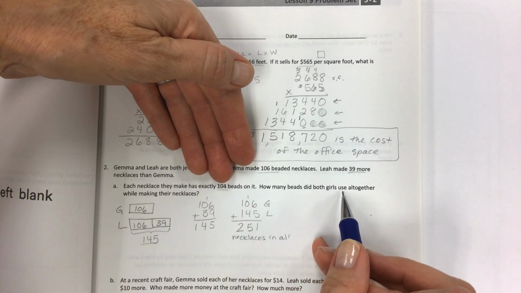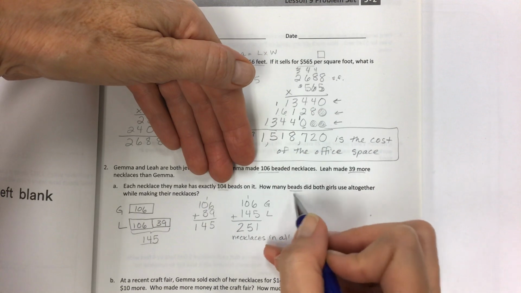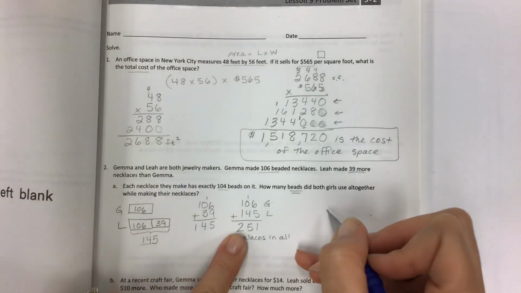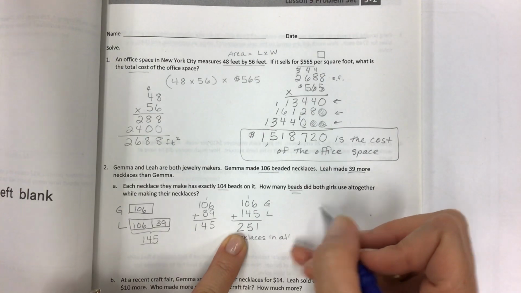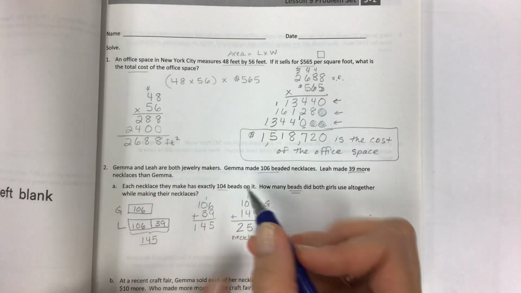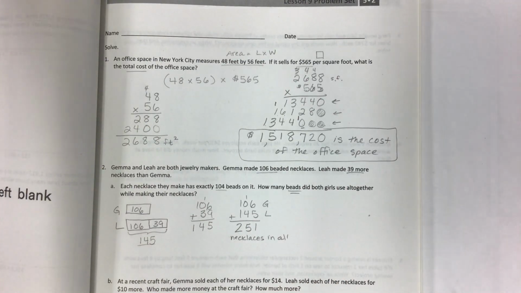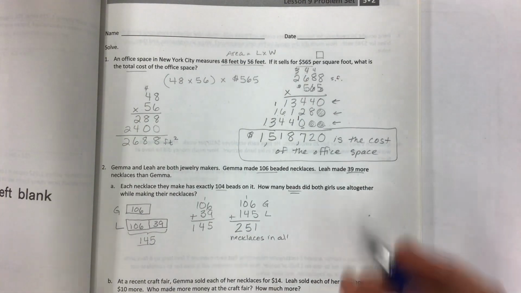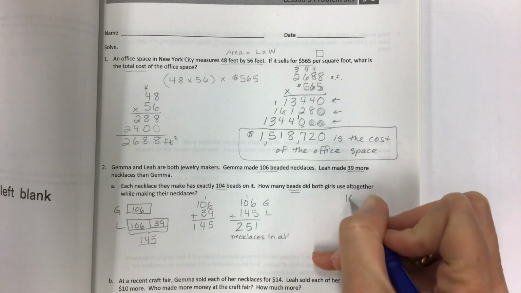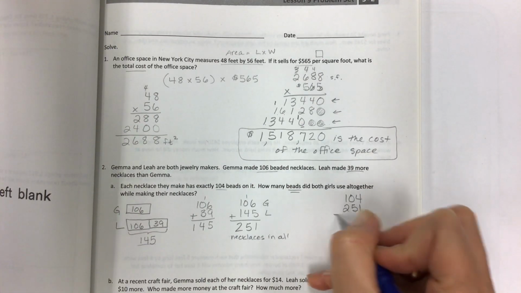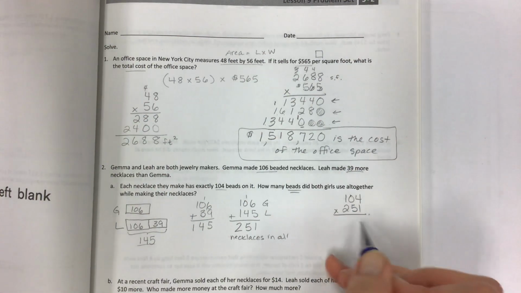Now what? Well, each necklace had 104 beads on it. How many beads did both girls use altogether? So now we want to know the total beads in all. So I have 251 necklaces, and I have 104 beads. So there are a couple ways you can do this, and I have two samples that we can do. The first one is some kids will say, well, let's take the 104 and multiply it by 251. And I'll show you what happens here.